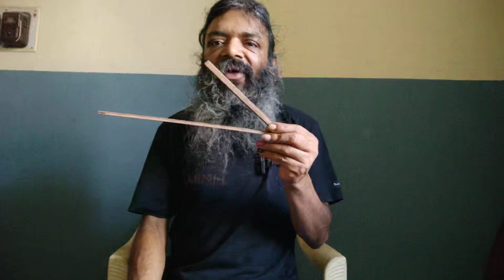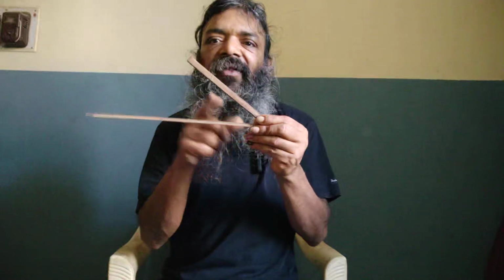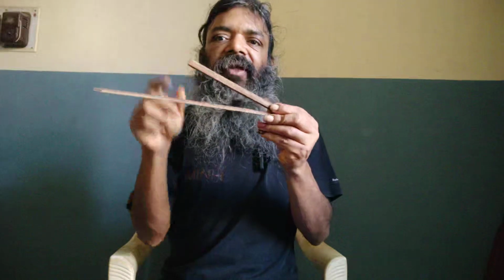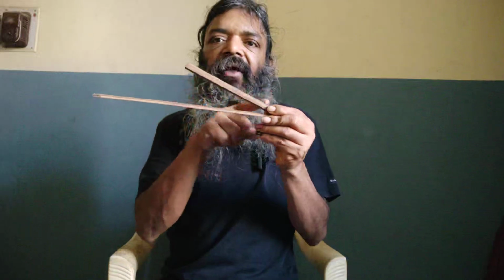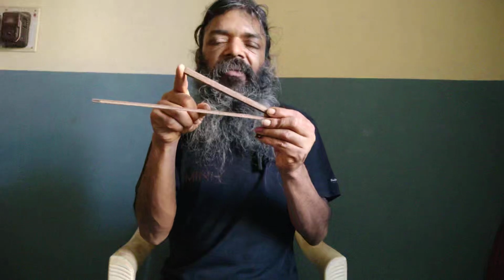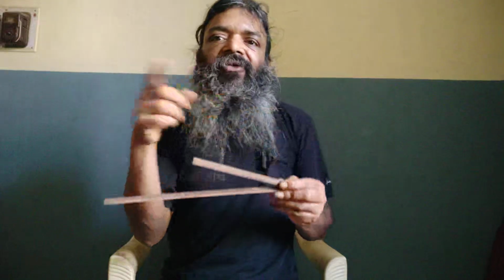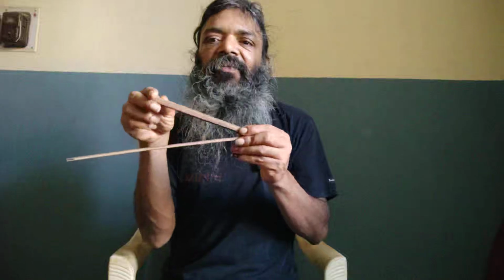In that scenario, what is sine theta? If this is theta, then sine theta is h by the hypotenuse, h by R. So sine theta d theta is h by R d theta, where R is constant, because even if you keep changing the angle, R will never change. The height is changing.